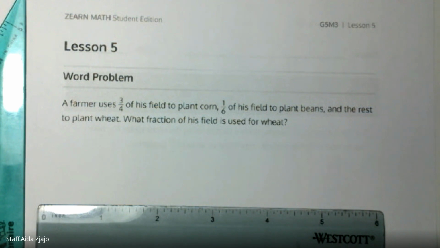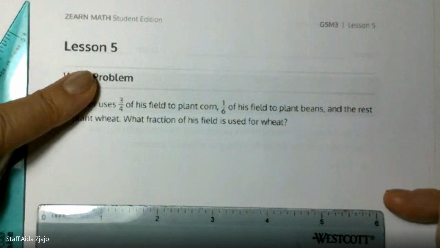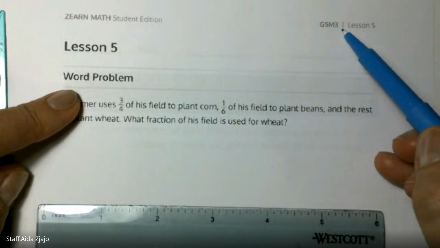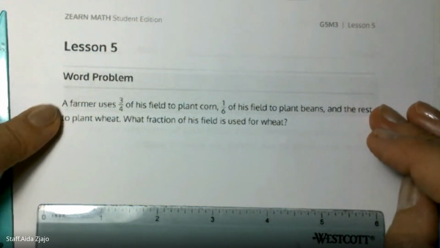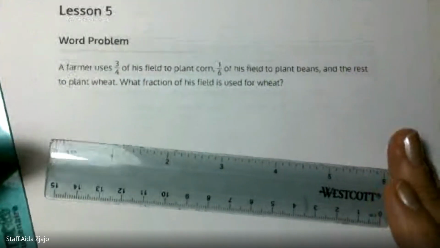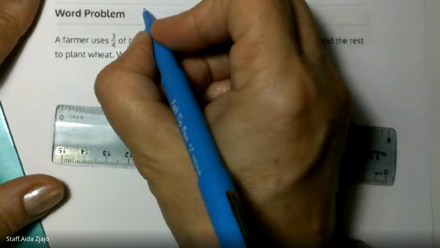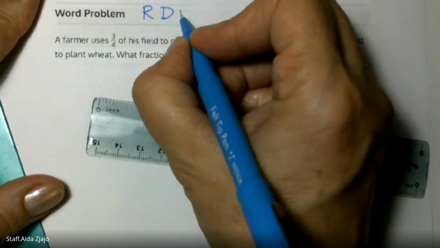Hi guys, this is lesson 5, grade 5, mission 3. It's a word problem. We're going to use the strategy: read, draw, and write.